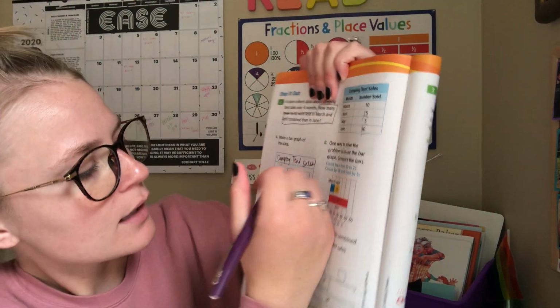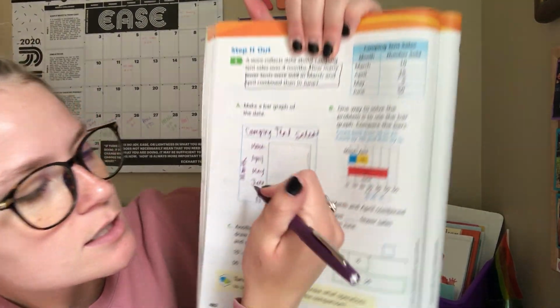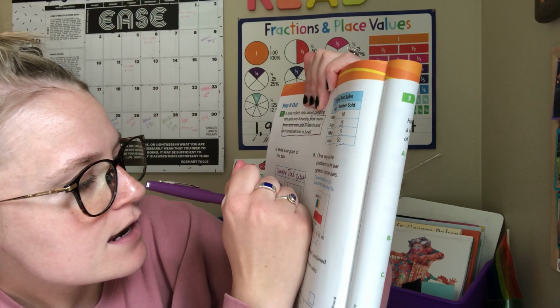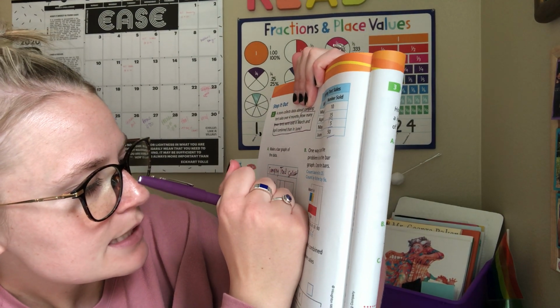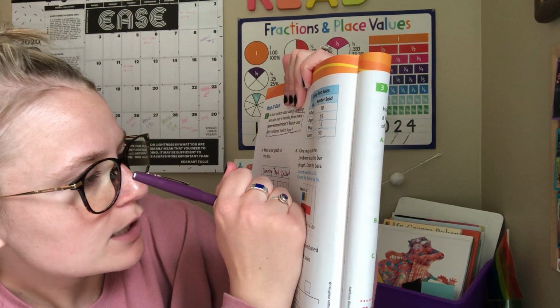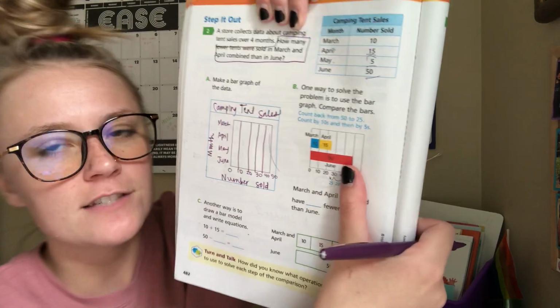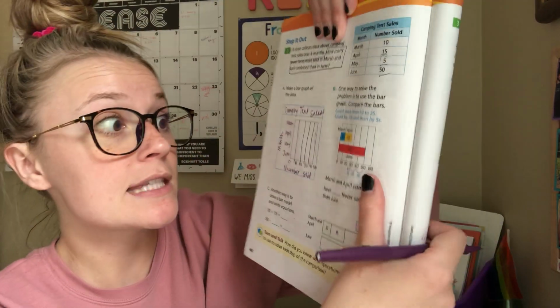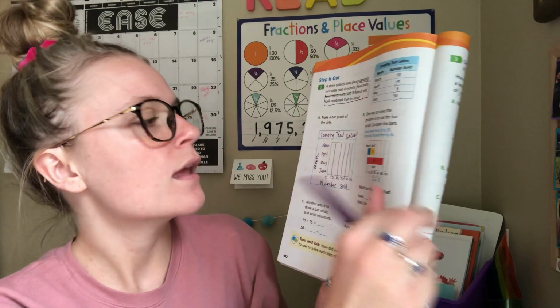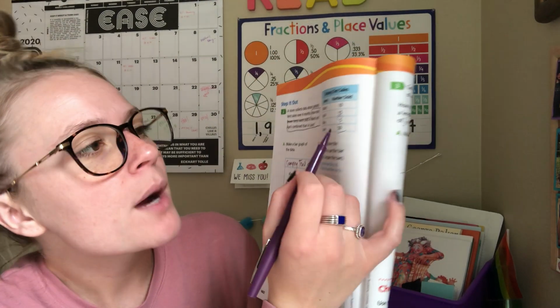I need to draw that a little bit better. But 0 is always that first line, and then we have 10, 20, 30, 40, and then the last line is 50. We want to try and be as even as we can. I probably made that space too big, but that's okay. Okay, so now let's draw our bars.